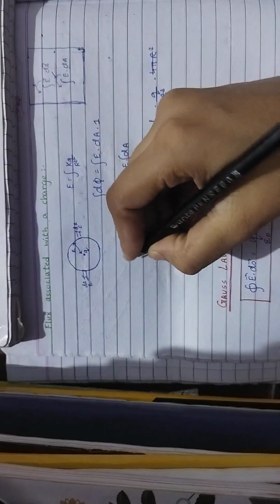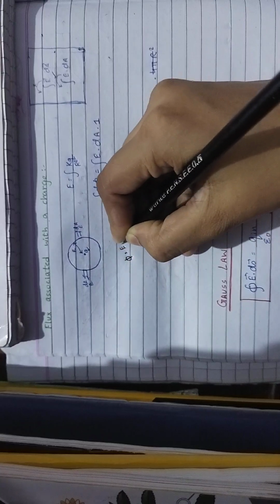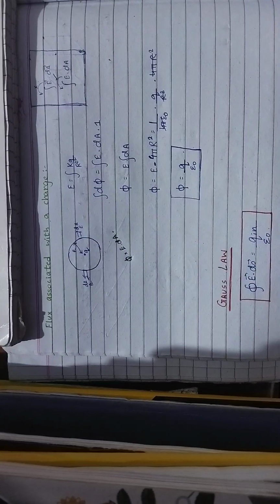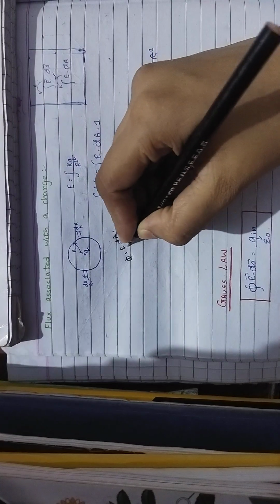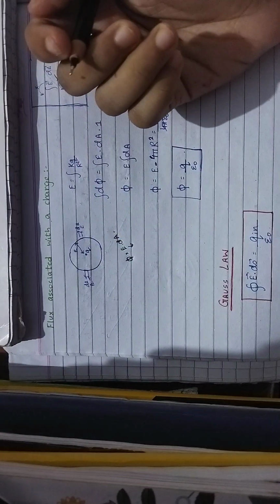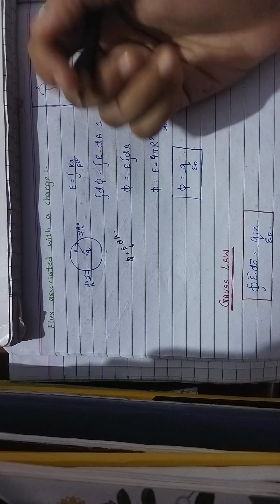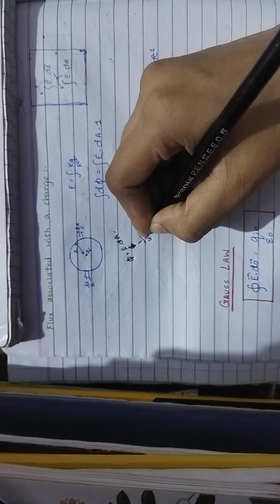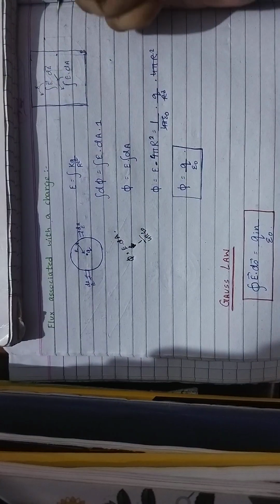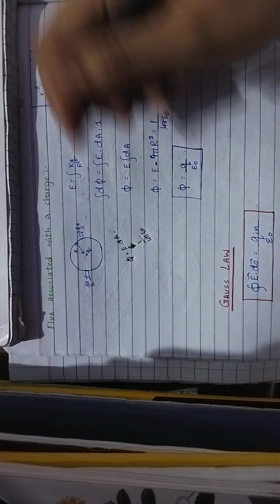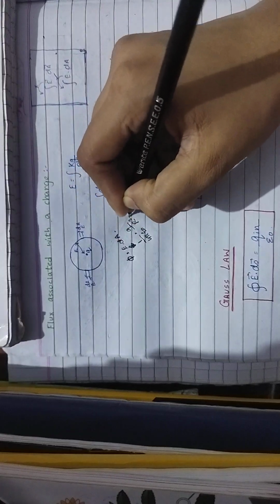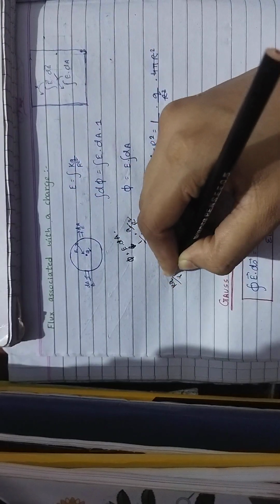Now we had studied that flux is equal to E into dA, right? Now if you can remember, for E we had studied that it's 1 by 4 pi epsilon naught, that is kq by r square.